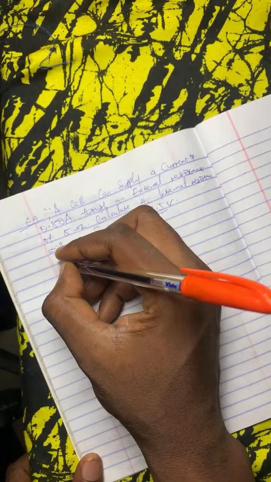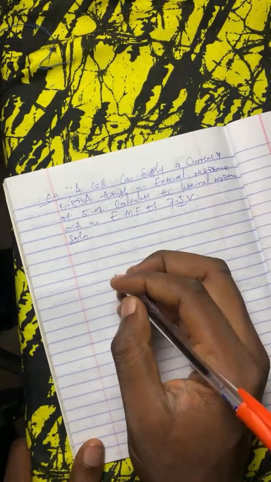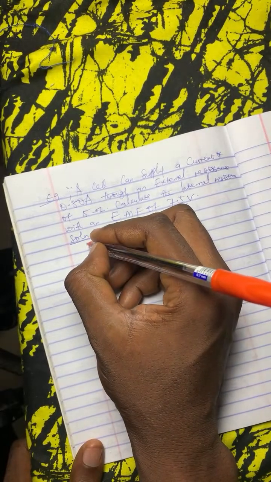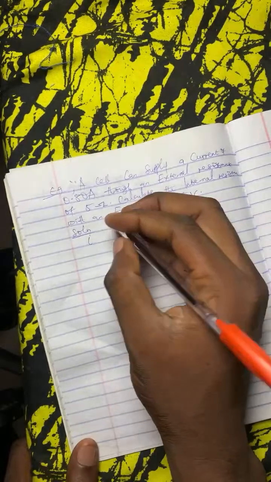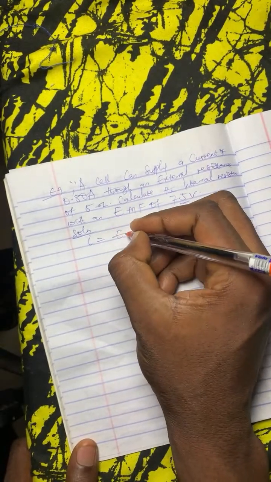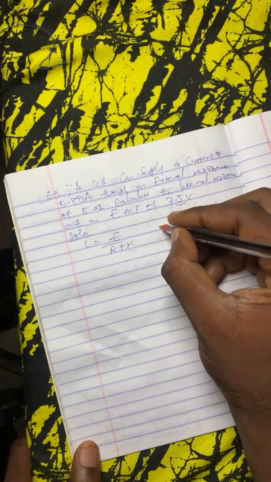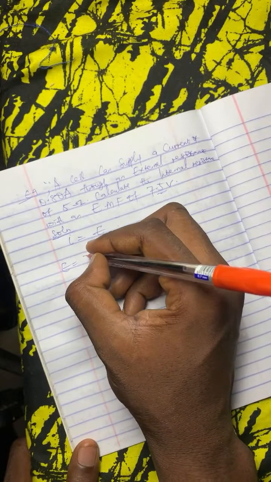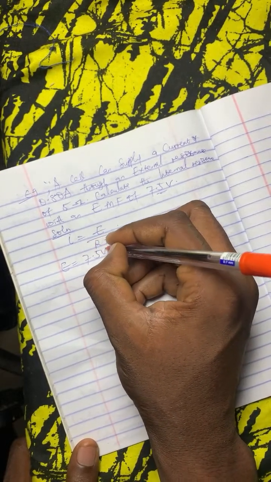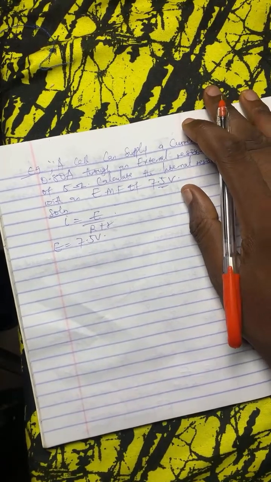We say solution. We use the formula I, go back. You say I is equal to E all over R plus small r. Then you look at the parameters. What is E? E is equal to 7.5 V, that's what was given in the question. E is what? 7.5 V.